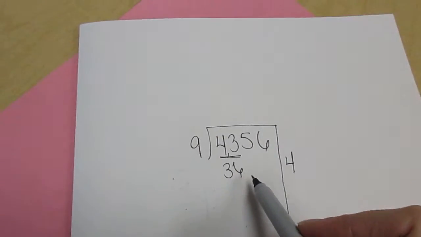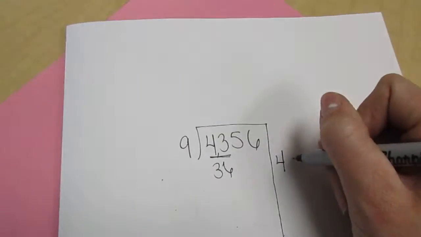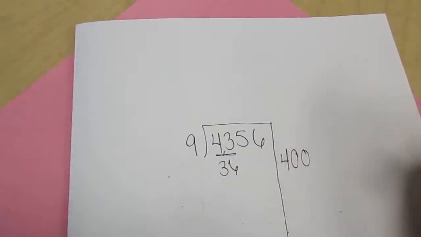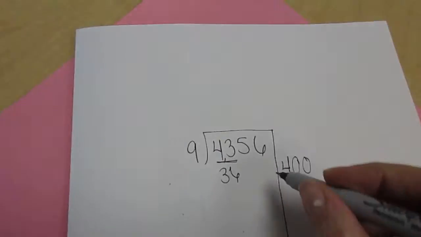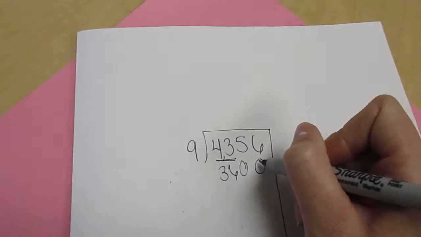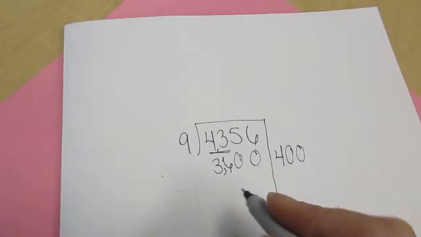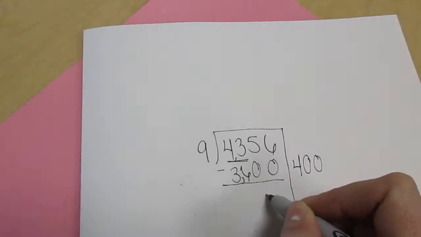4,356. So, in order to change our basic fact to get closer, we need to make this 400. 9 times 400 would then give me 3,600. I can subtract.